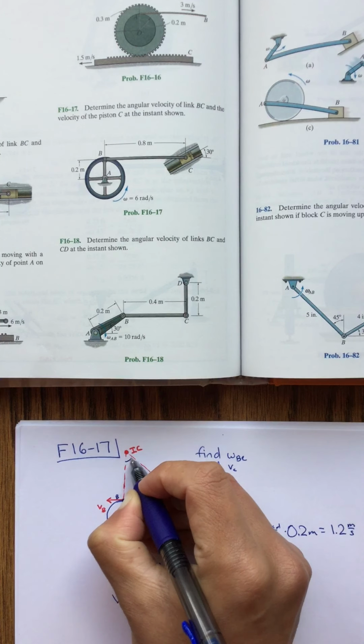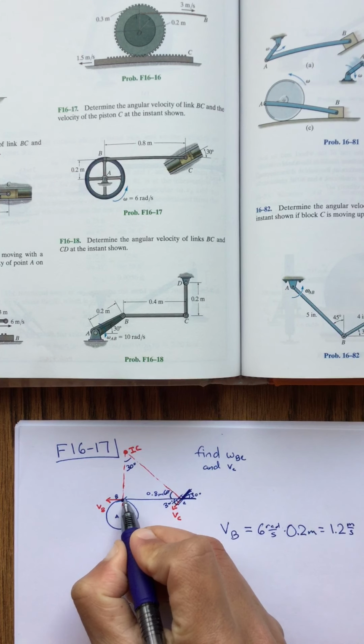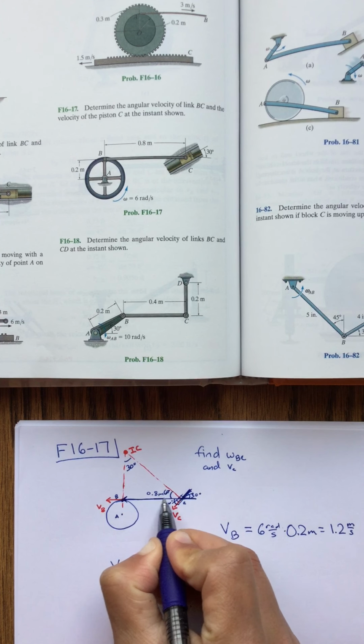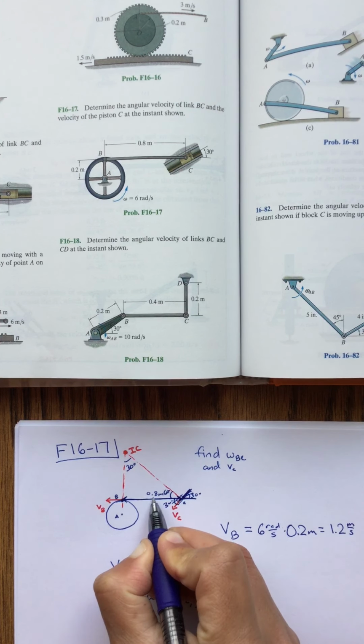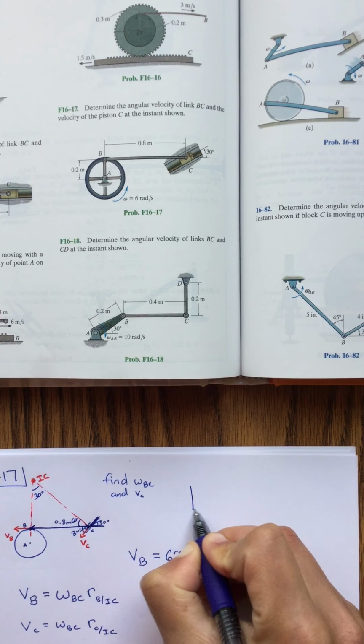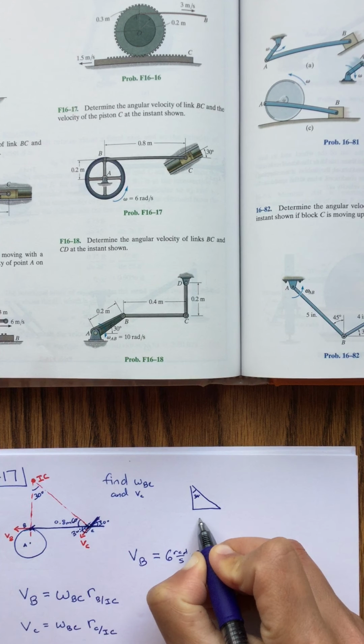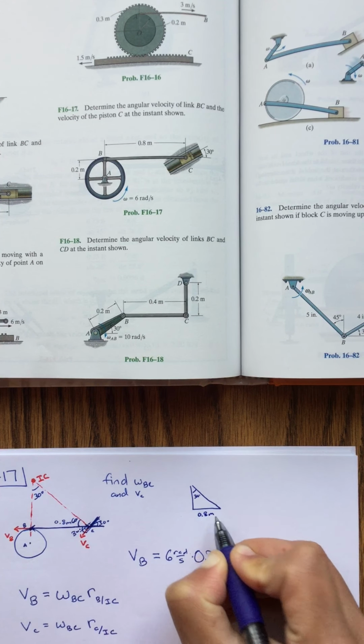Since this is a right angle, this angle here is 30 degrees. And the length from point B to point C, that was 0.8 meters. Let me redraw this. So this is 30 degrees, and this is 0.8 meters.